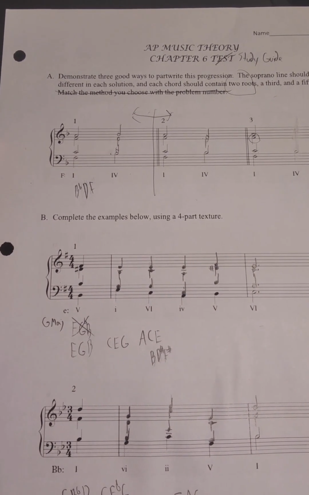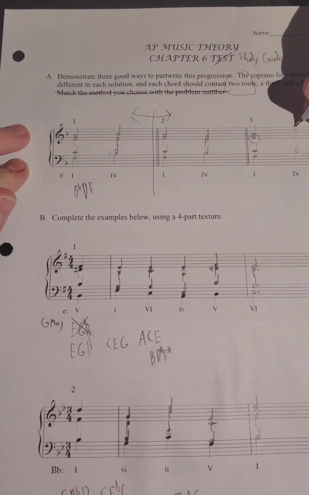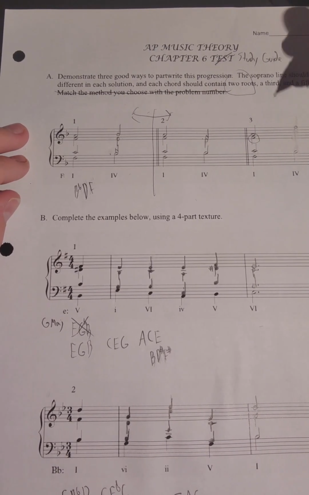So I'm going to go with the solution I had before. For F, it is a different F, so it doesn't matter that these are both Fs.